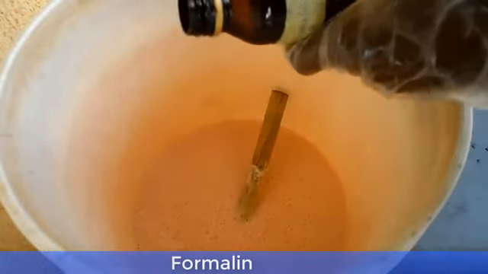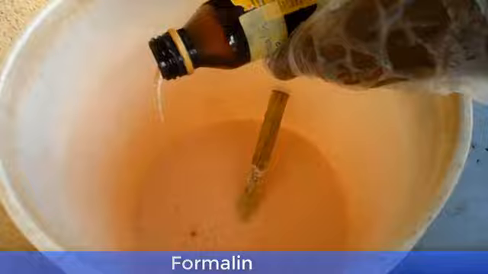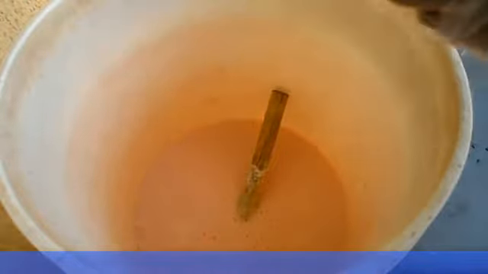And now we're going to add formalin to it. Formalin is used as preservative here. Our shampoo is almost ready. We have only one more chemical to add to it, and that is perfume.